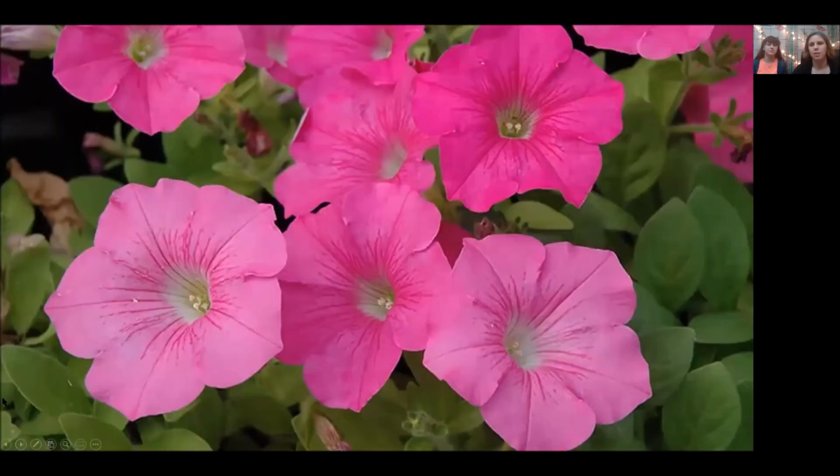How about this one? This is a petunia. It's also 1 petal. 1 petal, look at that. If we looked at it, it's 1, like a skirt, goes all the way around. Yeah, so some plants have many petals to make up the corolla, and some plants have 1 petal that makes up the flower, the corolla.